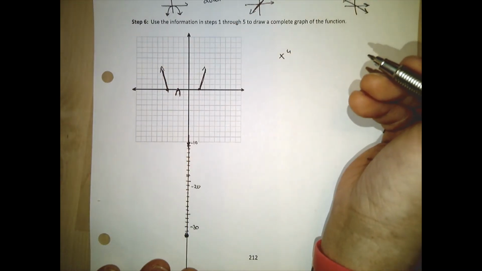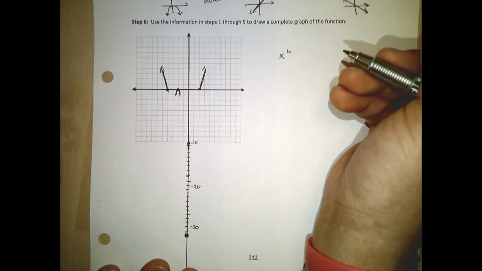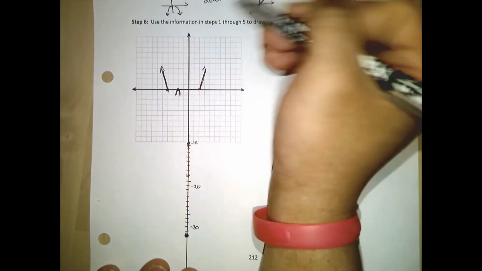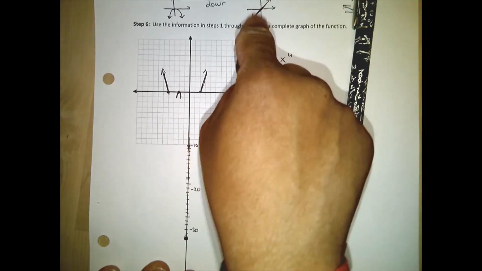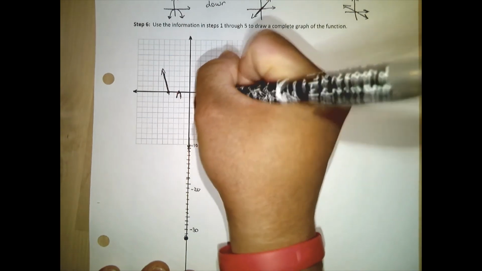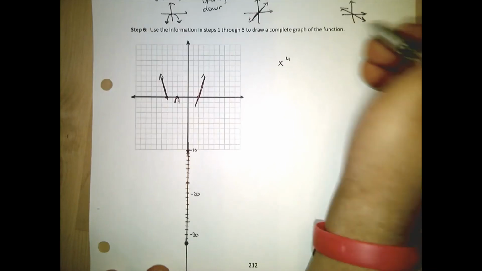And then at x = 2, we had something that looked like a line, and it crosses the x-axis. So it looks like this. And at x = −4, we had something that was a line with a negative slope that also crossed the x-axis. So then you just fill in the gaps in between.